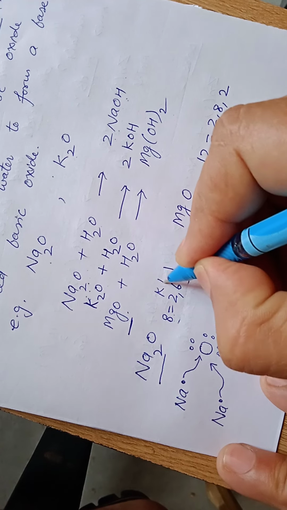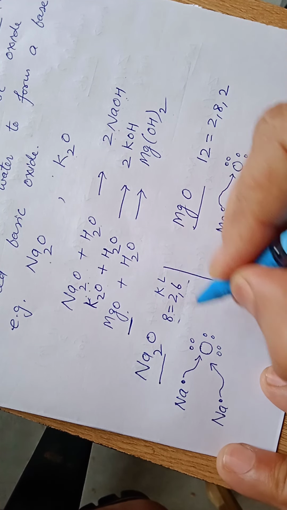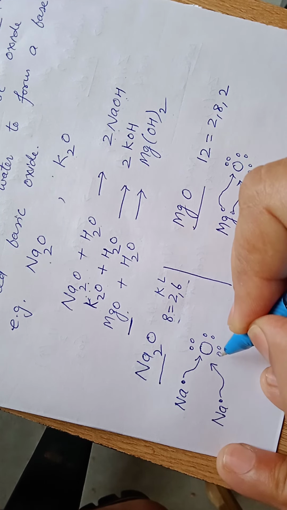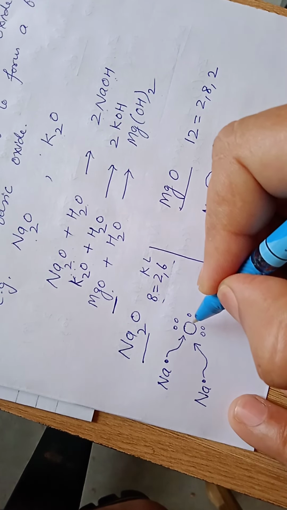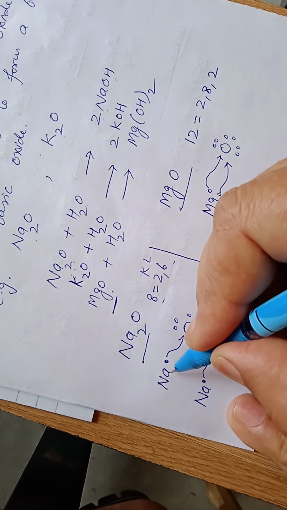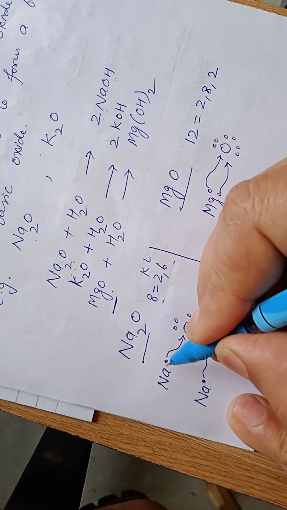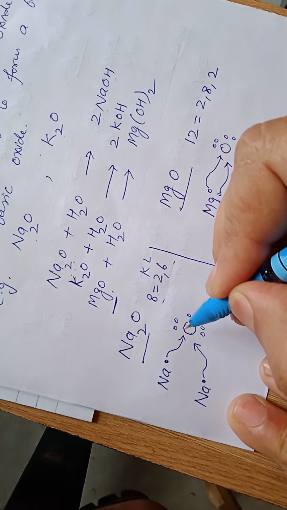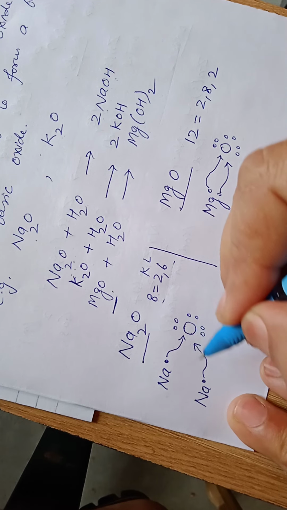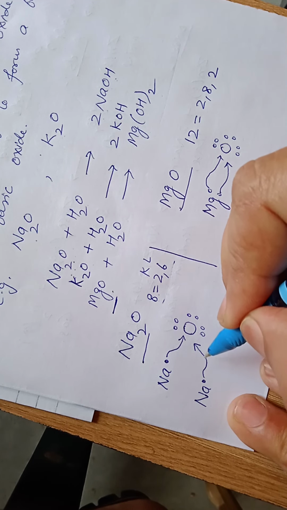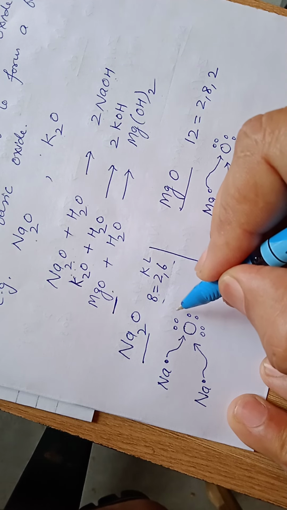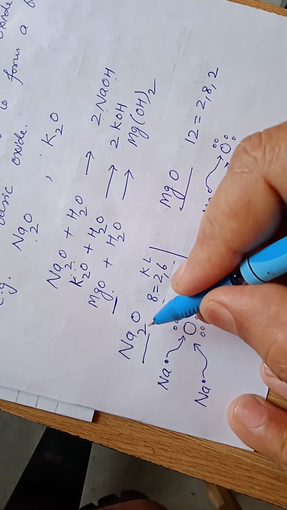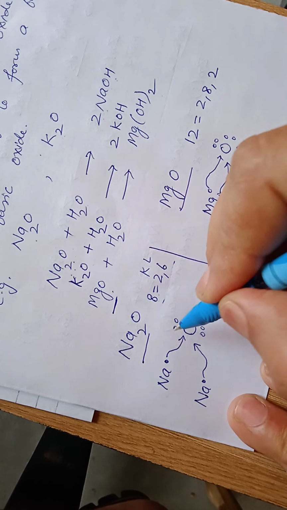It has 6 electrons in its valence shell but requires 2 more. Sodium has only 1 electron, so it donates its electron. Oxygen then has 7 but needs one more, so a second sodium donates its electron. In this way oxygen completes its octet, so it forms sodium oxide Na2O.